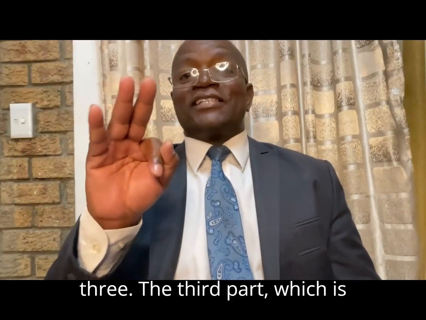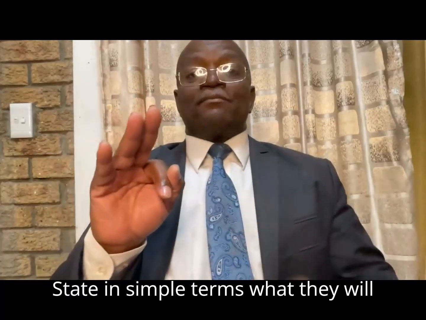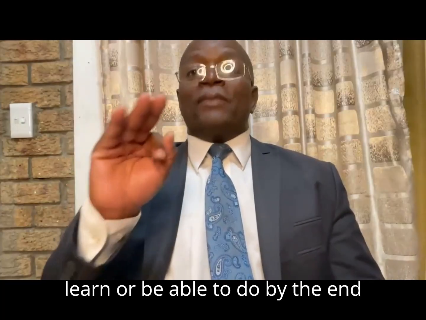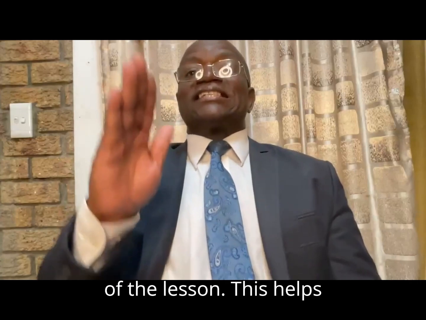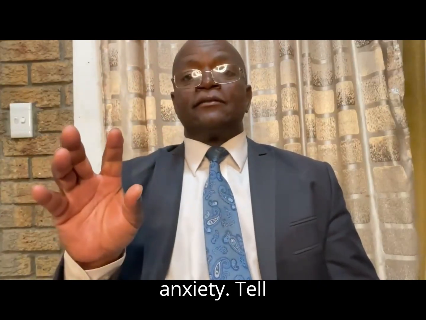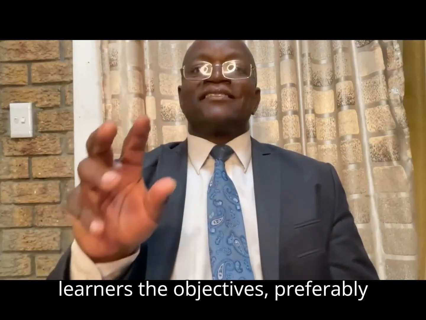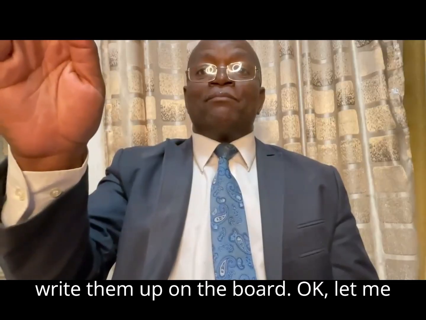The third part, which is important in an introduction, is to set objectives clearly. State in simple terms what they will learn or be able to do by the end of the lesson. This helps learners focus and reduces anxiety. Tell learners the objectives. Preferably, write them up on the board.